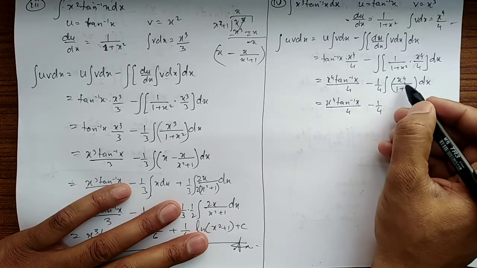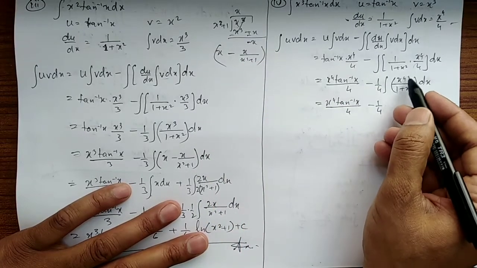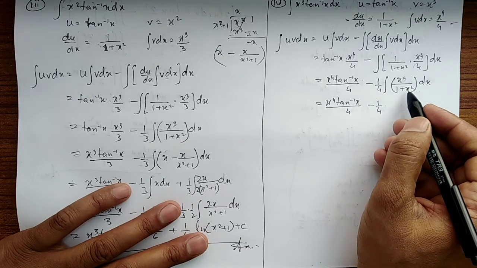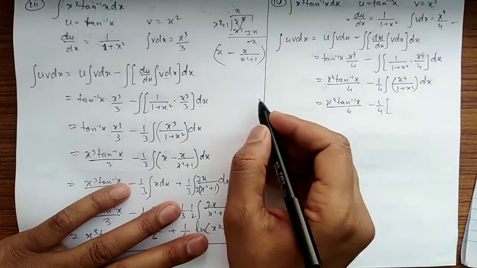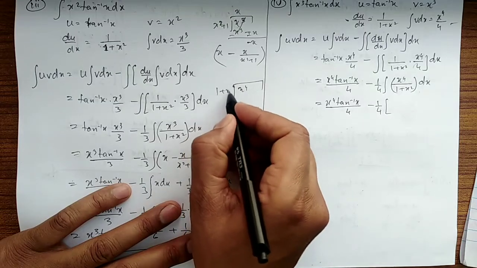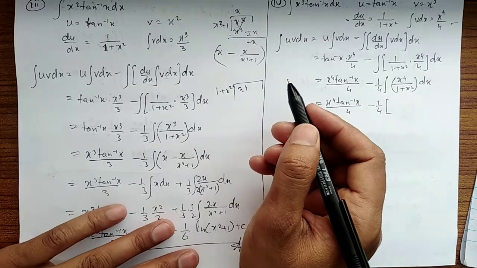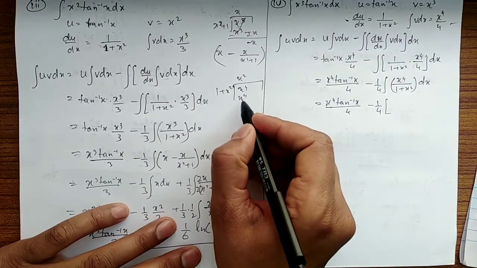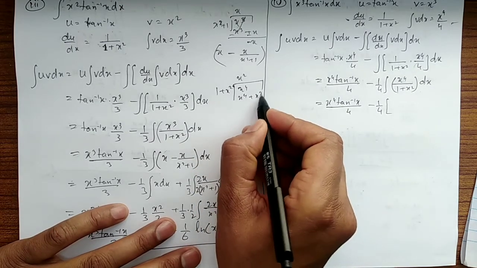So dividing this part again in the same way we have done in the previous question, dividing this x power 4 by 1 plus x square, let's do it here: x power 4 divided by 1 plus x square. That will be x square times 1 plus x square gives x power 4 plus x square.